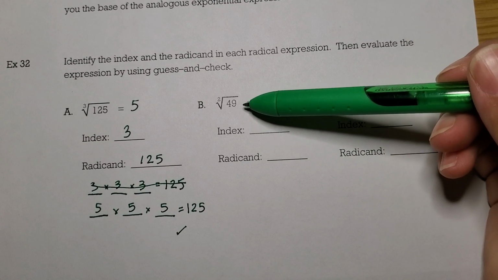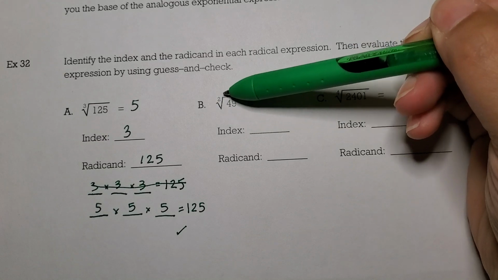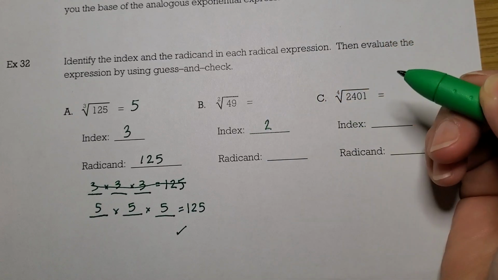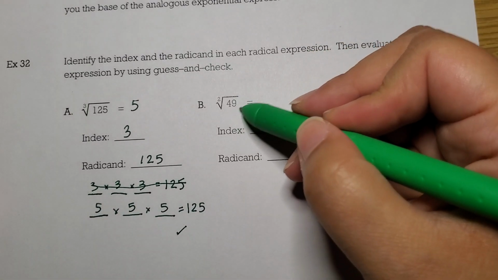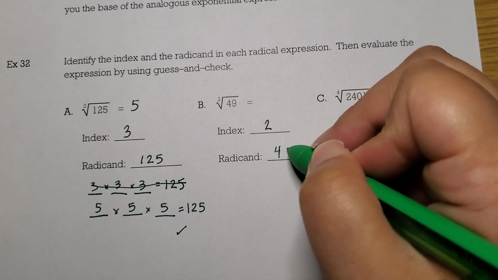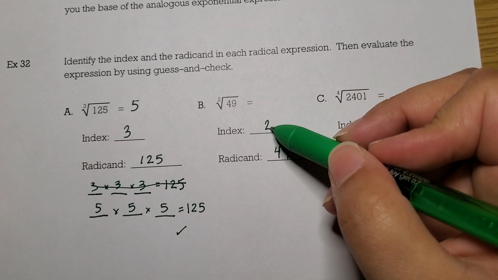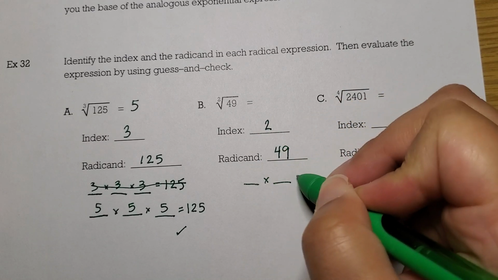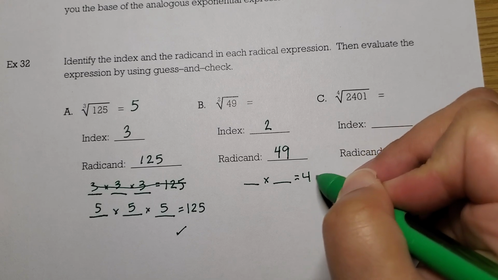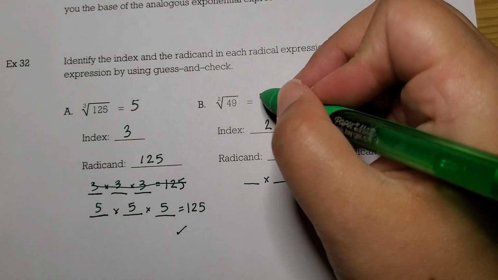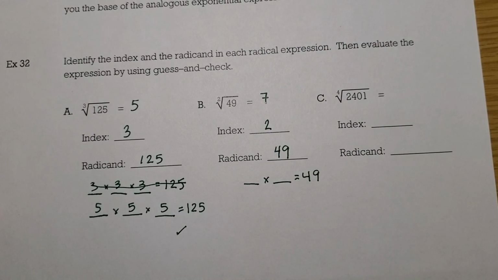Let's take a look at this next one. Remember, the index is the little number in the little crook here. So our index is 2, and the radicand is the big number. So here we have 49. So the question we need to ask is, 2 copies of a number have to give us 49 when they're multiplied. So in other words, what number times itself is going to give you 49? And this one I happen to know, it's going to be 7. 7 times 7 is 49.